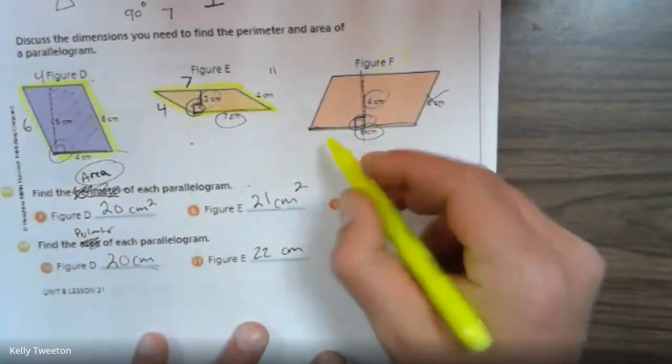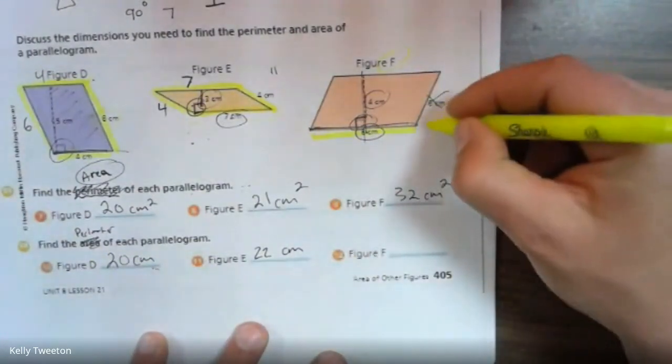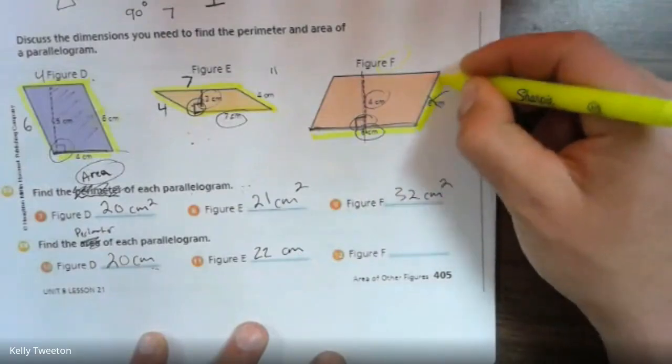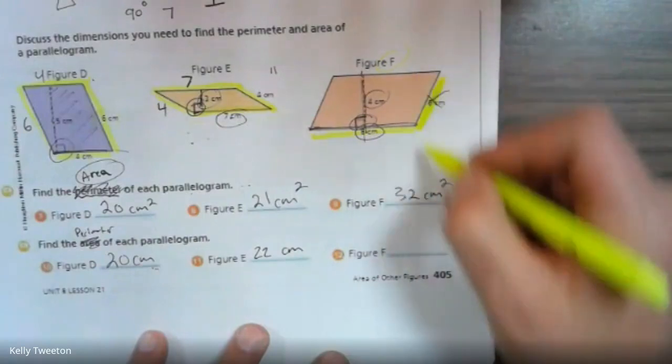Perimeter means around the outside. So there, I want to have this side. There's 8 there. This side has 6. Now I'm using that 6 because I'm building a fence around it. It does matter if it's at an angle compared to straight over.